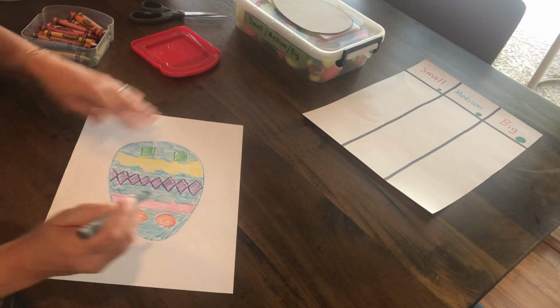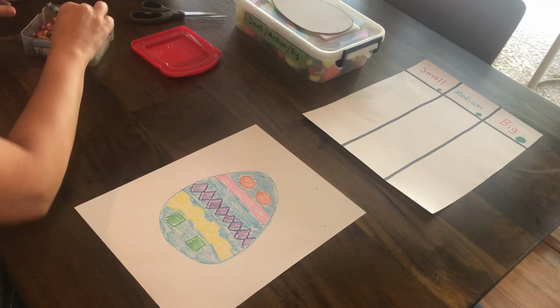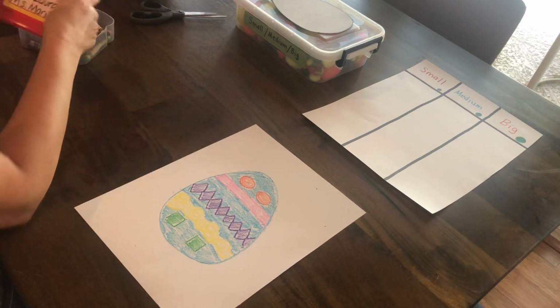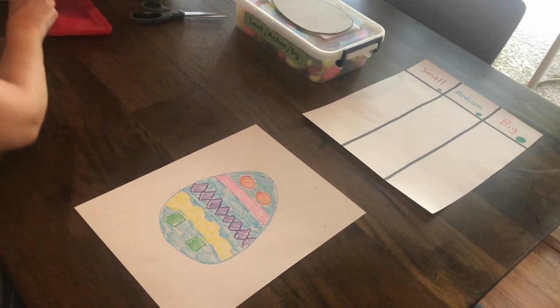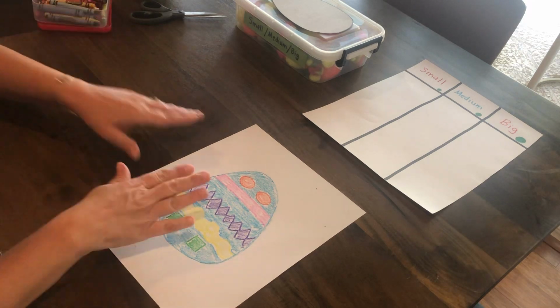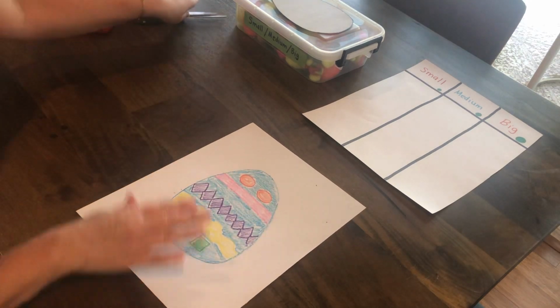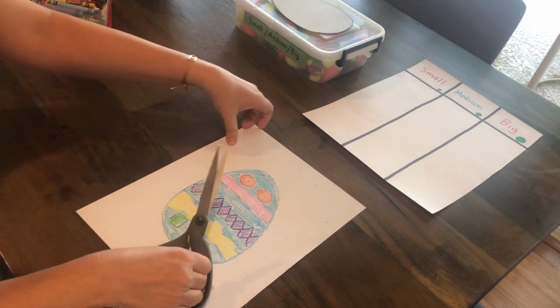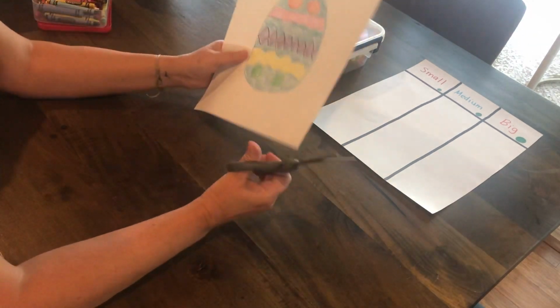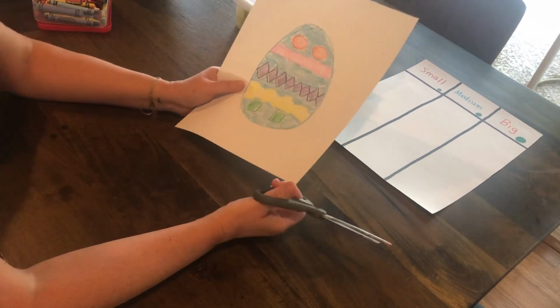So far, so good. So I'm actually done with my crayons, so I'm gonna put my crayons away. Well, actually, no, I'm not yet. If you have any of these colors left over that you want to finish in, just put them to the side. And now I want everyone to get their scissors. We're gonna go ahead and cut out our egg.